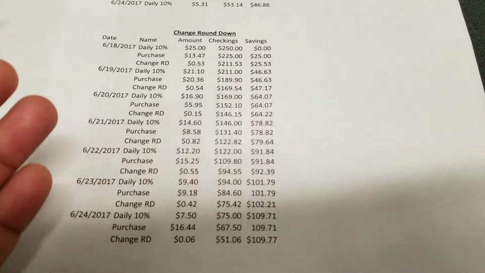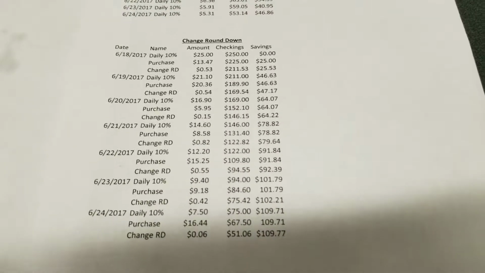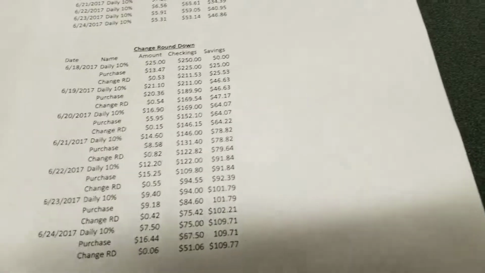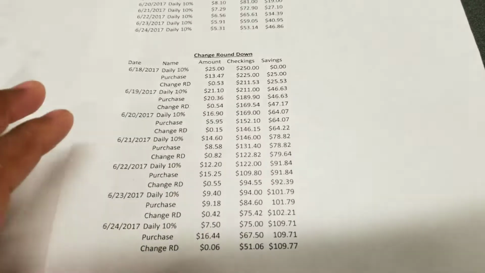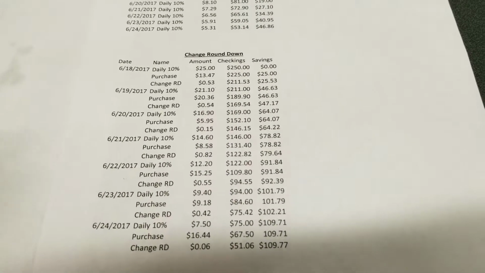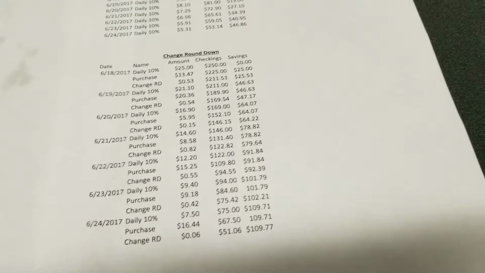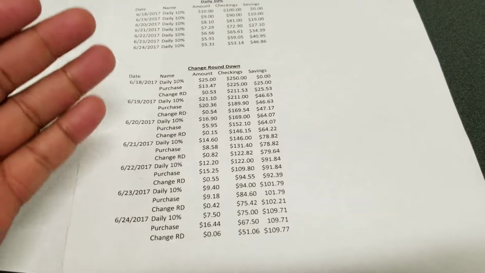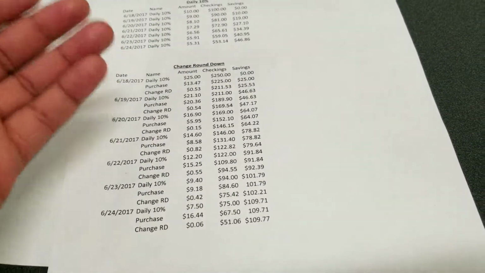Which in this concept, it's not necessarily automated, but the pro of it is you're more aware of what's going on with your account. So you know all the purchases that you made, everything that's going on with your account. So if there's any fraudulent activity, or any activity that you're not aware of, you're going to be on top of that, because every single day you're doing this. Or you don't necessarily have to do the change round downs every single day. You can do it once a week, or every 2 or 3 days.